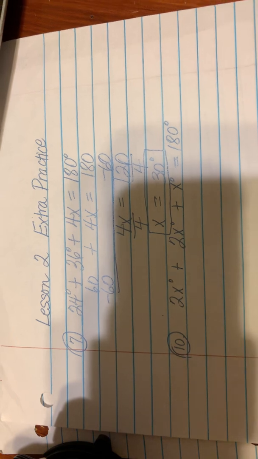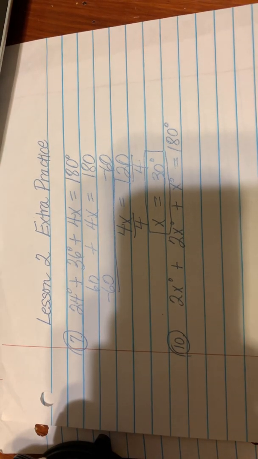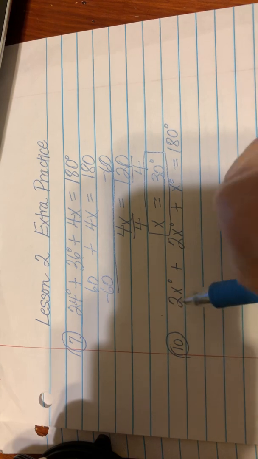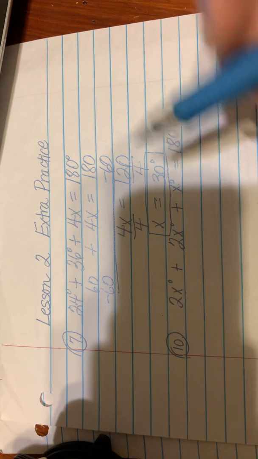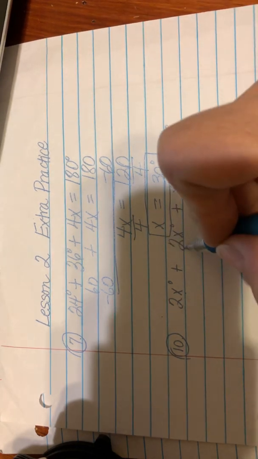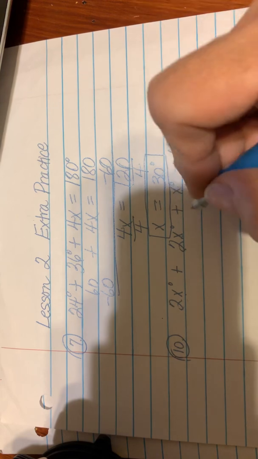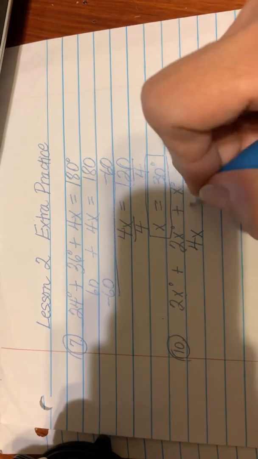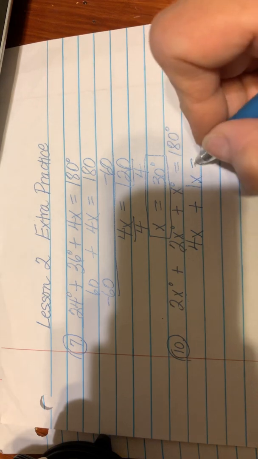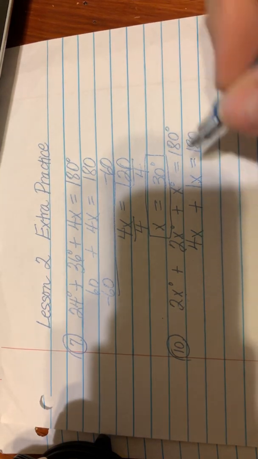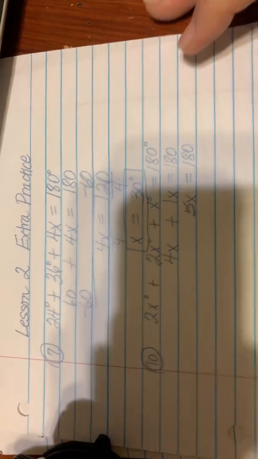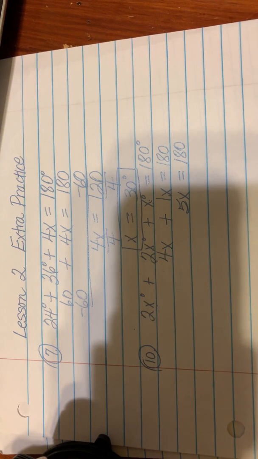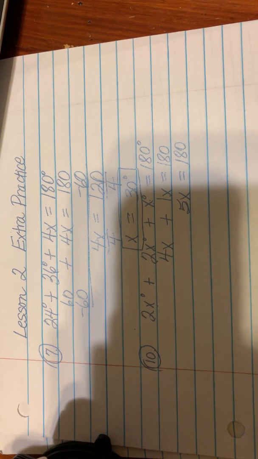And so this is kind of like saying 2 apples plus 2 apples plus 1 apple would give you 2 plus 2 would be 4, plus 1 would give you, we could do 4x, plus, I can even write 1x. And then 4 plus 1 would give you 5x. And that's really called combining like terms, putting together the things that are the same.